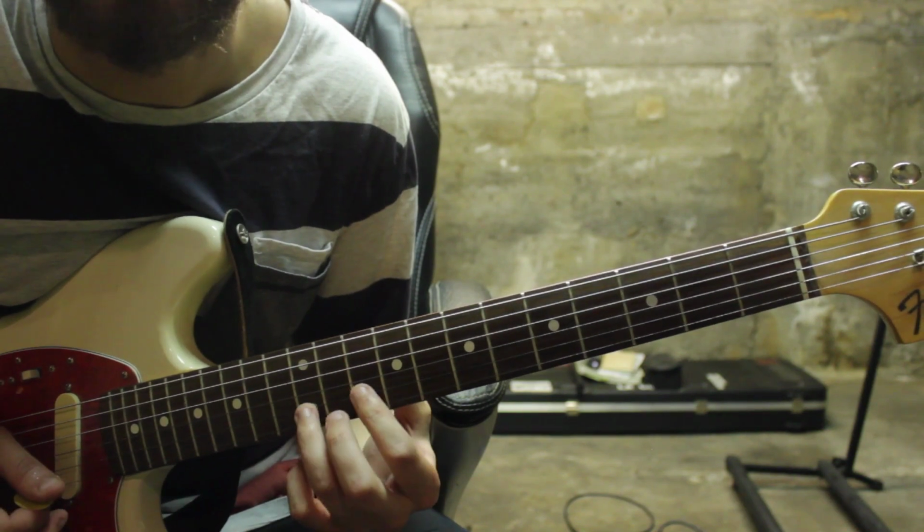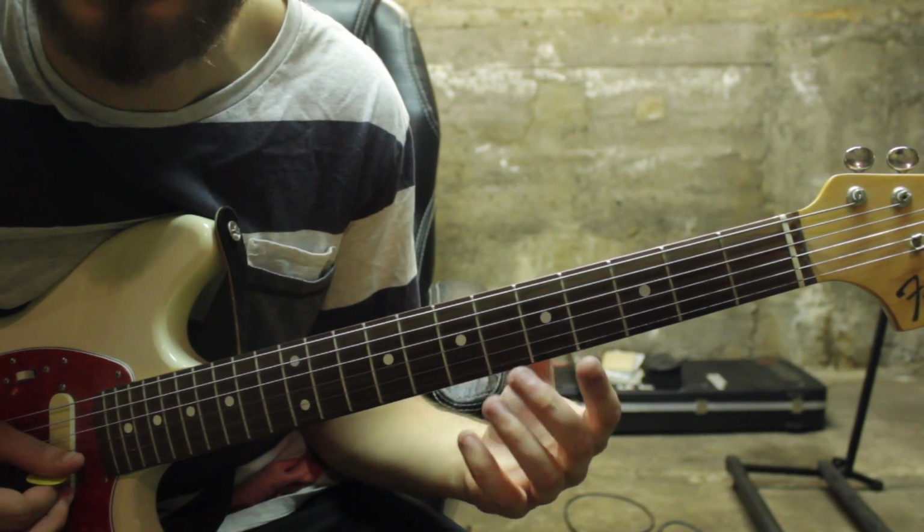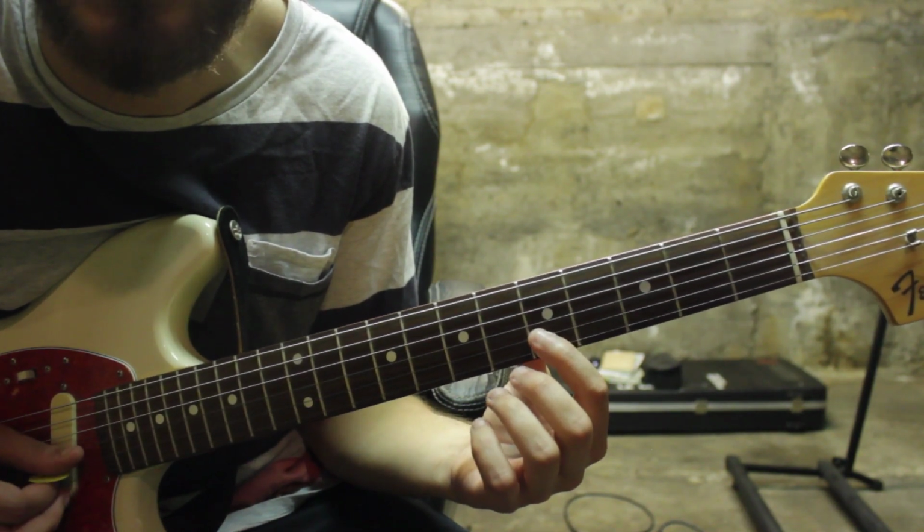So that is that weird part with the pull-offs. But the notes are just going to be on the second string. We're going to go from 5. We're going to pick every note 4 times.